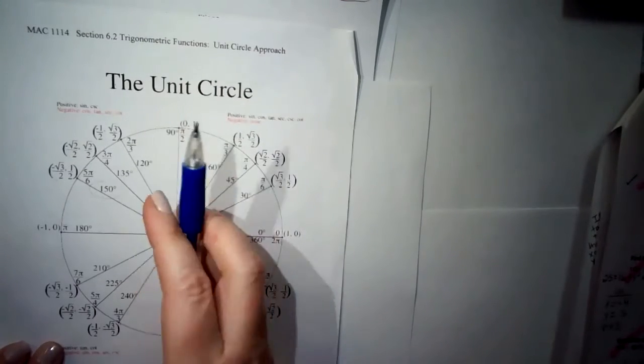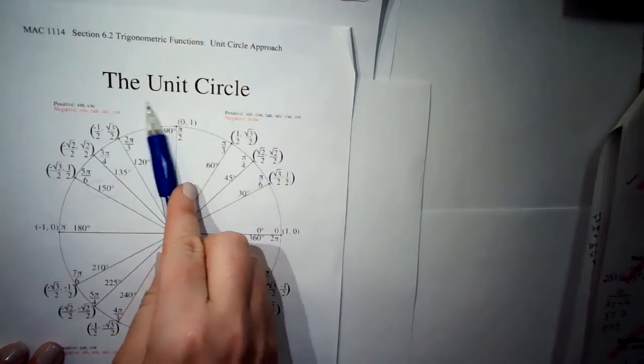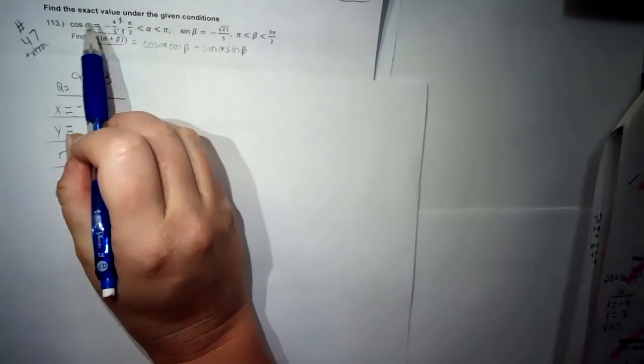Here's pi over 2 to pi, in case you couldn't understand my flailing arm. So that's quadrant 2. The reason they give you that is so you know who's positive and who's negative. My r has to be positive, so it's going to be a positive 5. My x is going to be negative 4. X is negative in quadrant 2, so that must be who the negative goes with.